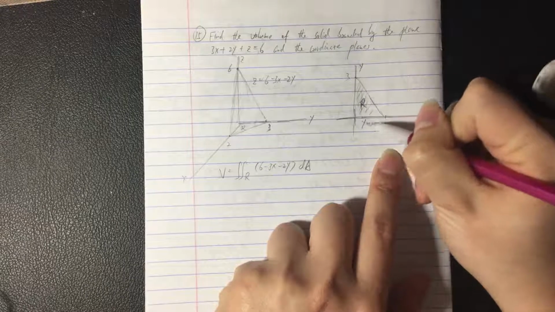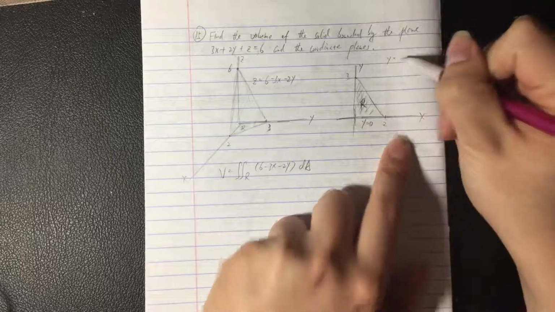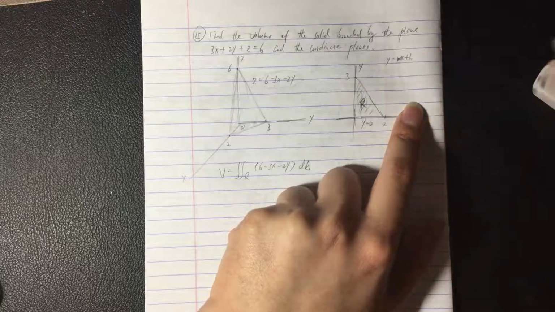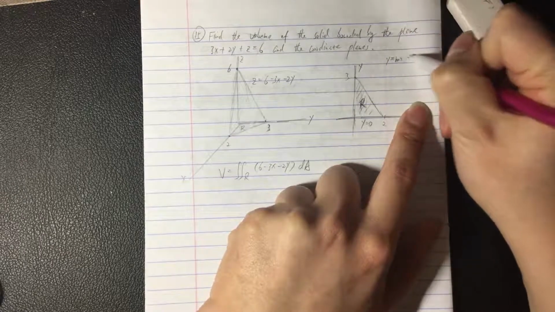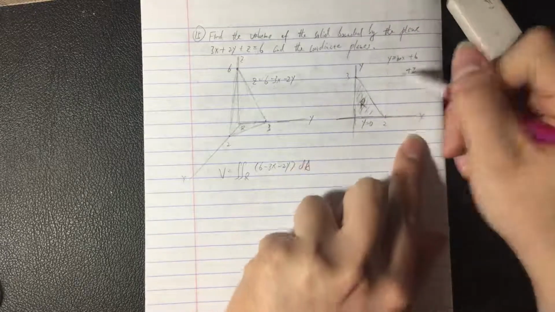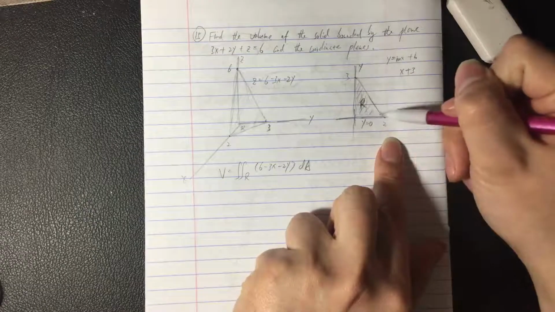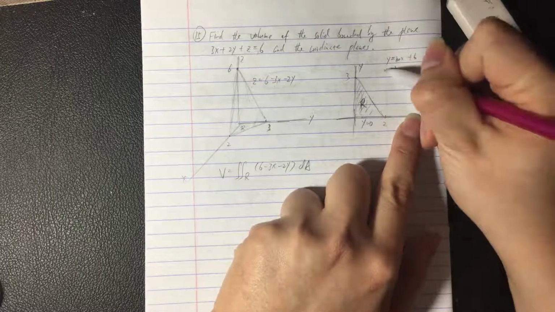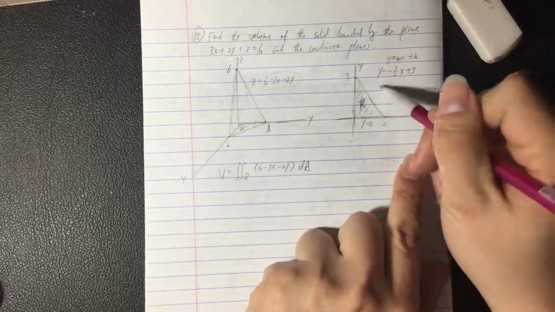The lower curve is y equal to 0. The upper curve is a line. We can use the equation y equal to mx plus b to find the line. We know that for this line, the y-intercept is 3, so b is 3. What's the slope? Slope is rise over run, 3 over 2, but the line is going down, so it's negative 3 over 2. That's the equation of the line.